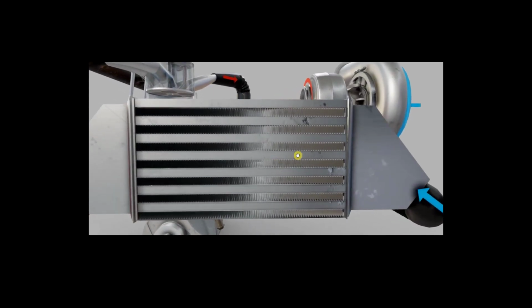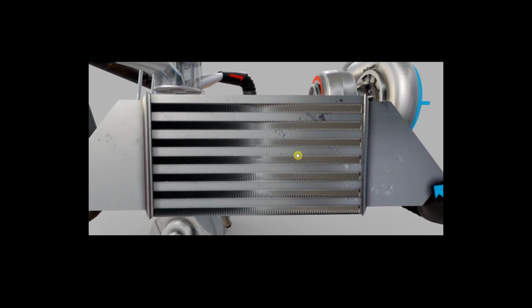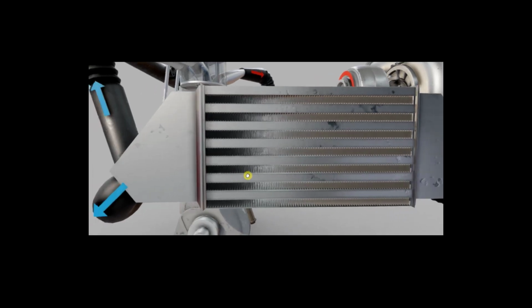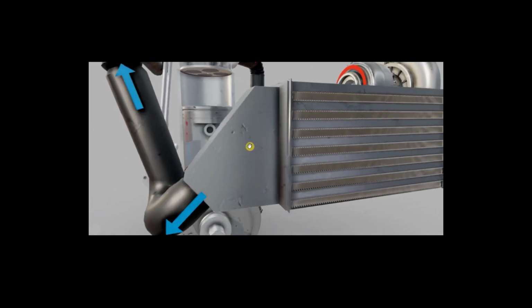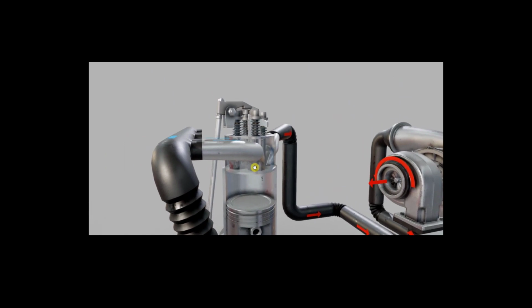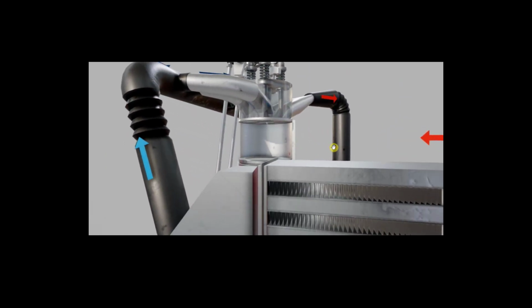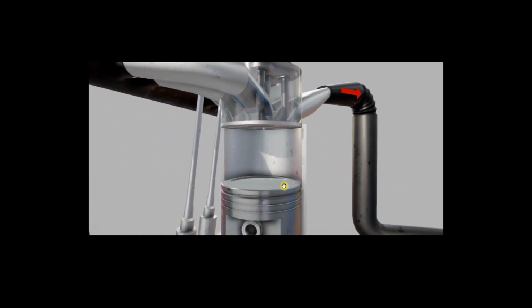We cool it down because the more we cool it down, the more air we can get into the combustion space, which means we have more oxygen available for combustion. That's the purpose in this whole turbocharger setup. We want to compress the air so we can get more of it into the combustion space. And we want to cool the air once again so we can get more of it into the combustion space. The air comes out and then it goes to the combustion space. And after that, we get the exhaust gas out.